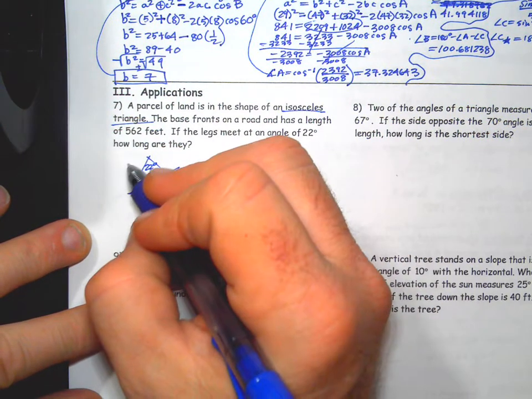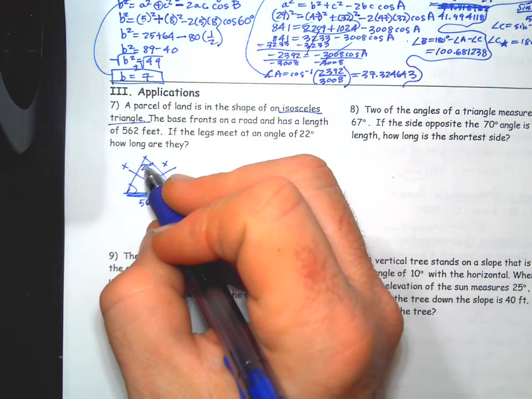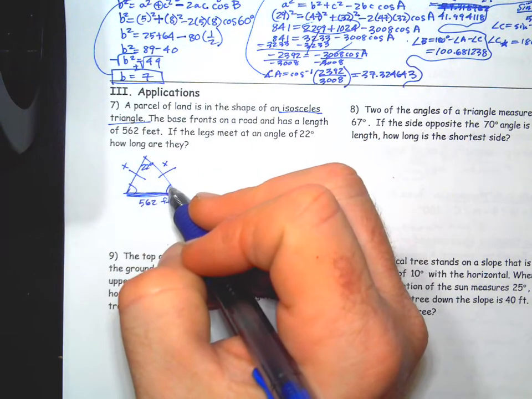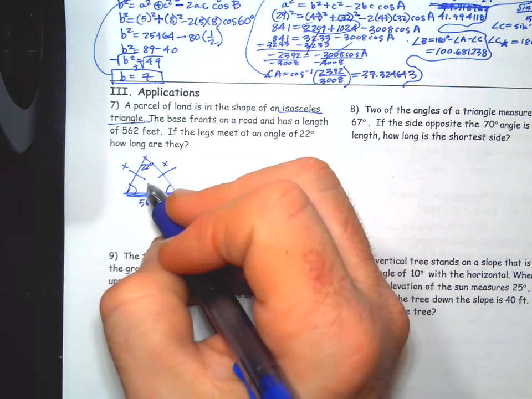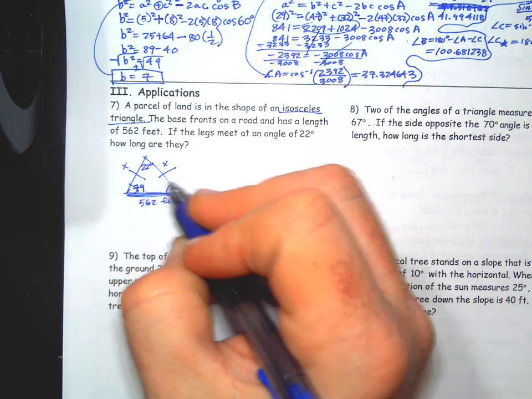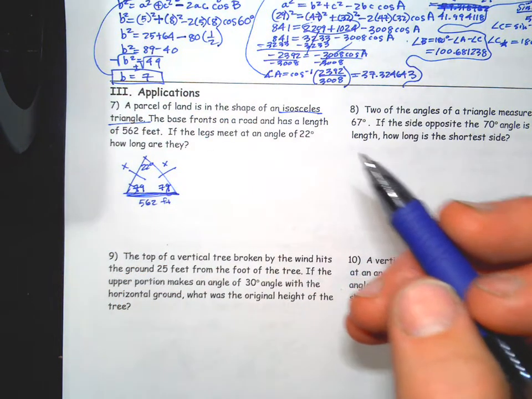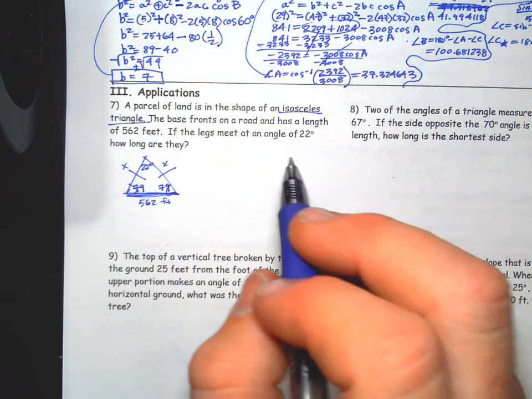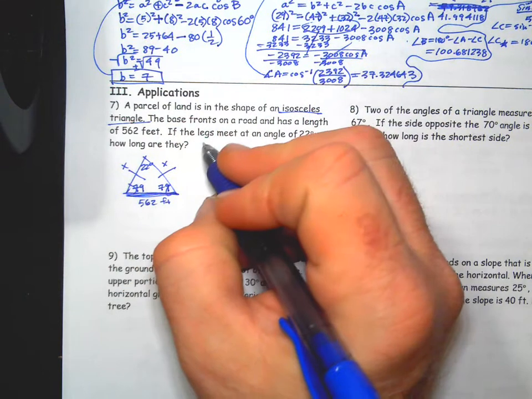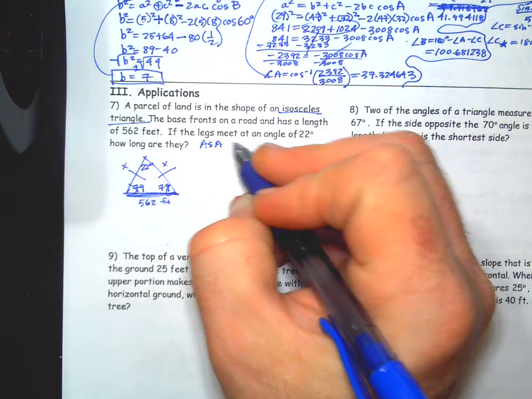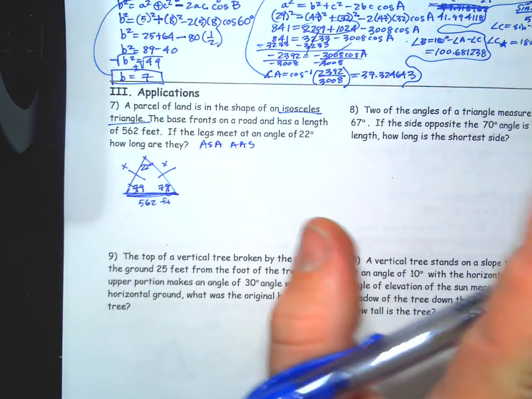That's these guys. So we could create a variable if you want. Now, if this is 22 and these add to 180 and these are equal to each other, then that means there's 158 degrees left. Divided by 2 is 79 and 79, right? So what kind of situation do we have? We could say we have angle, side, angle. We could also say we have angle, angle, side. Those are both one unique solution problems.